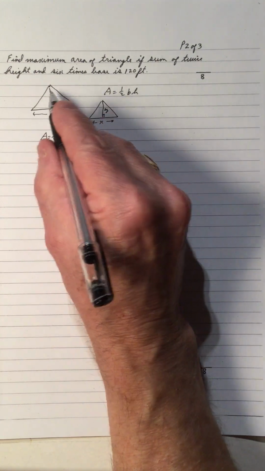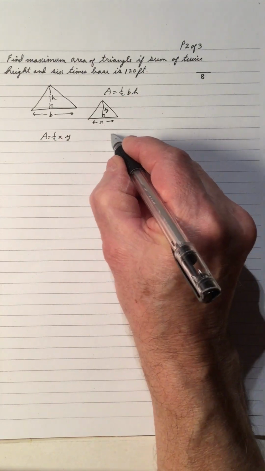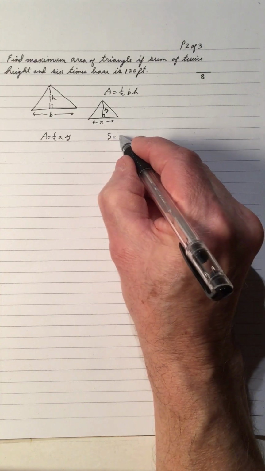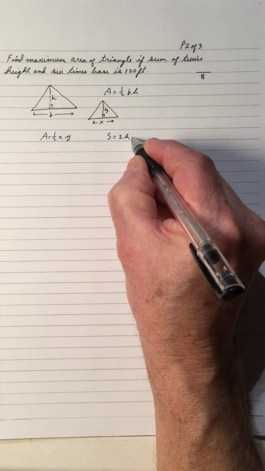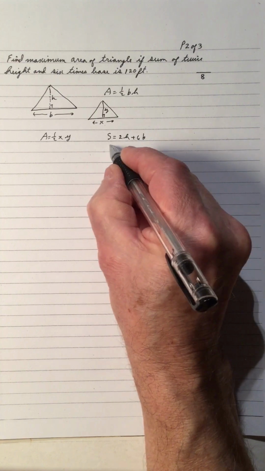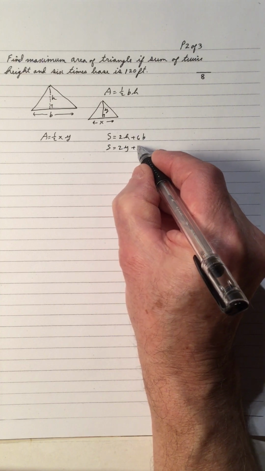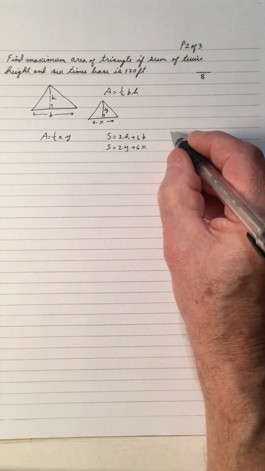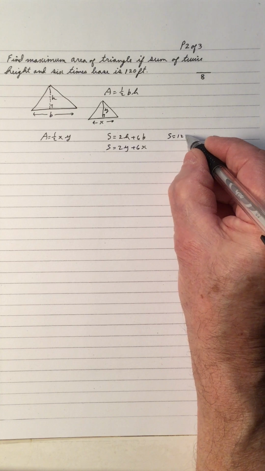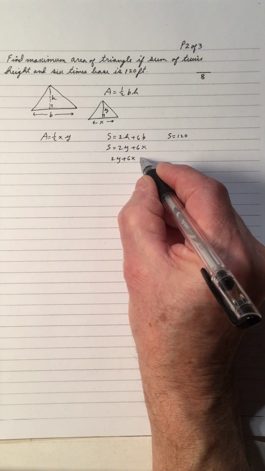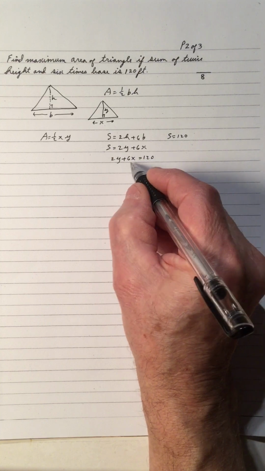Now we have the sum: twice the height plus 6 times the base, but the height is y and the base is x, so the sum is 120. So we have 2y plus 6x equals 120.